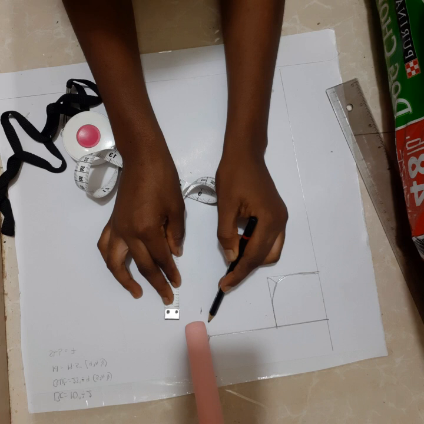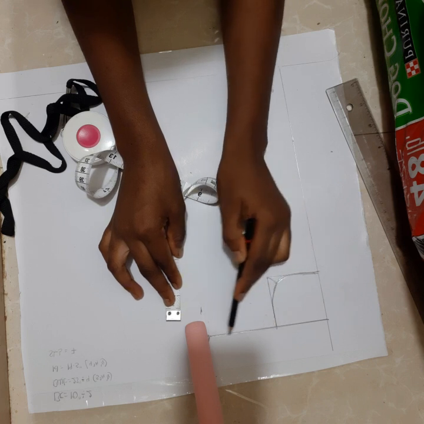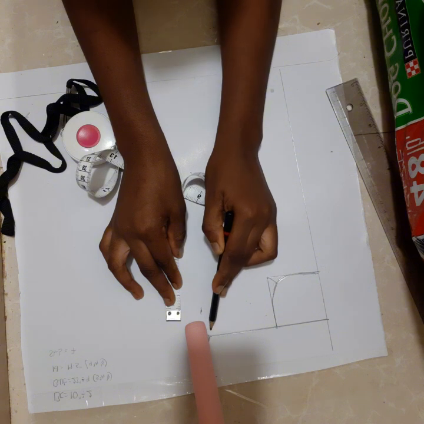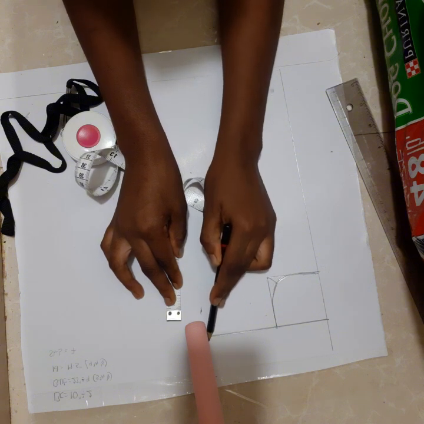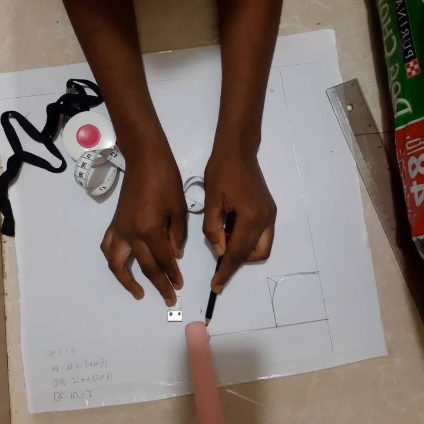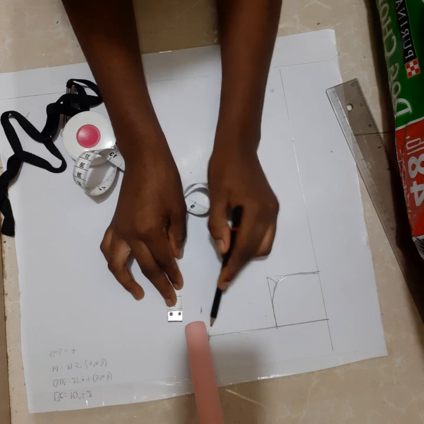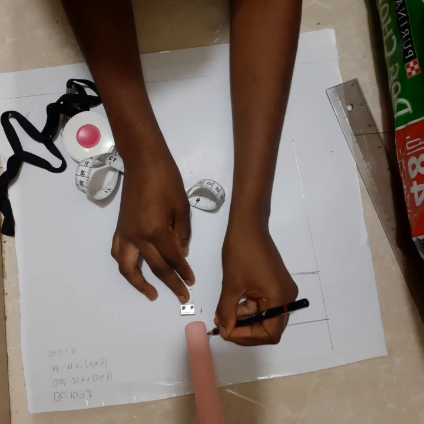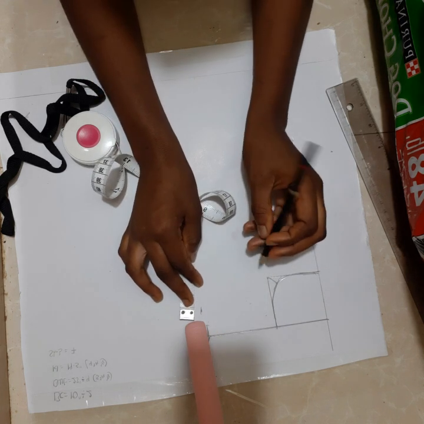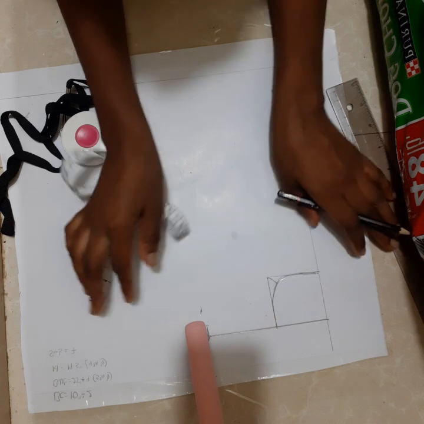This is the continuation of your 5 inches right here, and this is the end of the 5 inches. At that end, you are going to measure 1/2 inch downward, and that is exactly what I have done here. So I'm just going to make a vertical line toward that 1/2 inch mark.